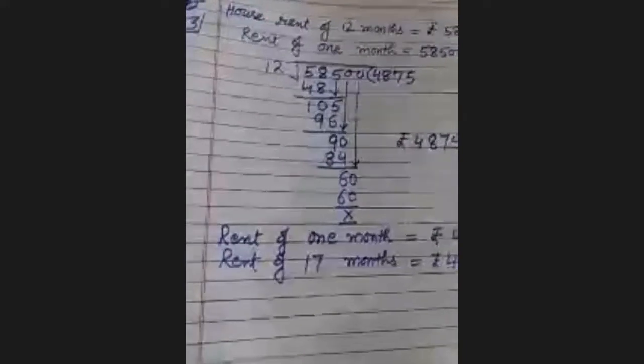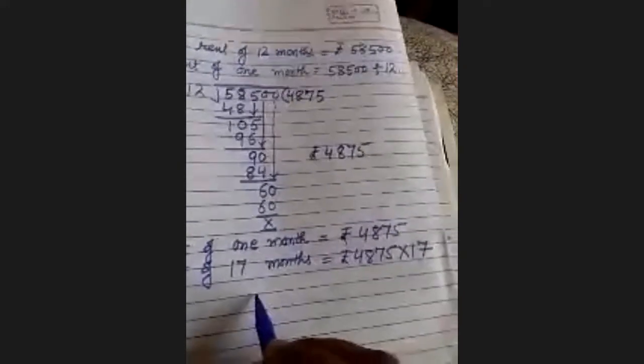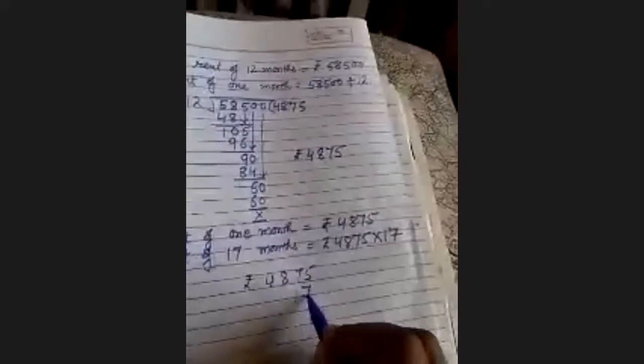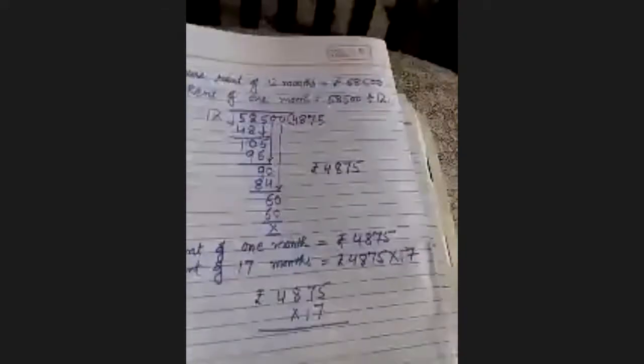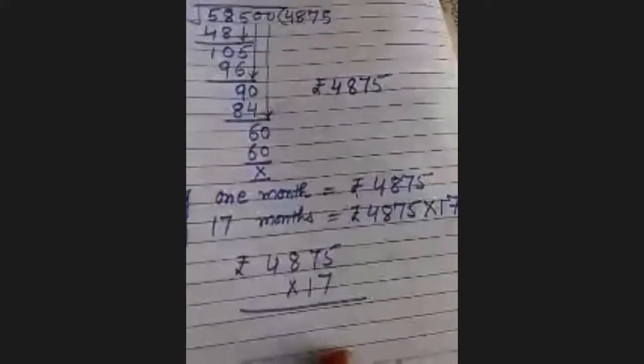Now students, multiply 4,875 multiplied by 17. First we'll multiply by 7.